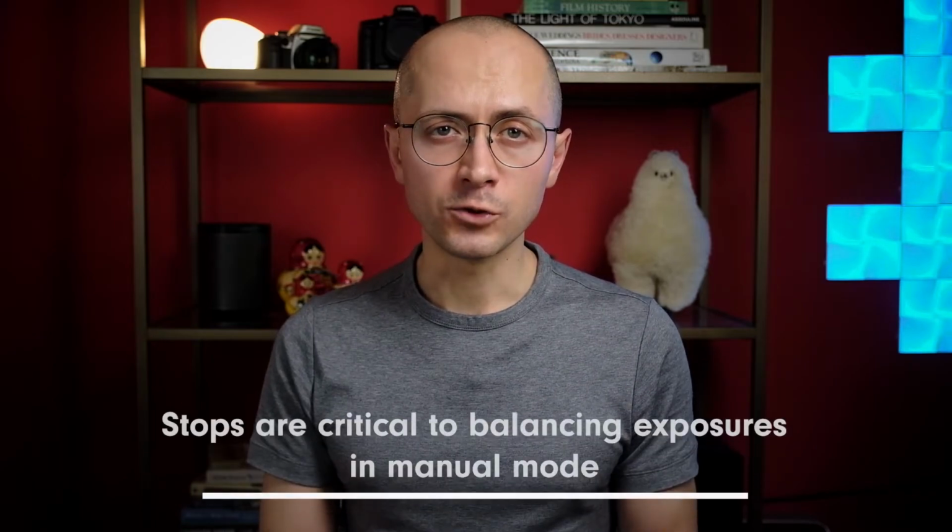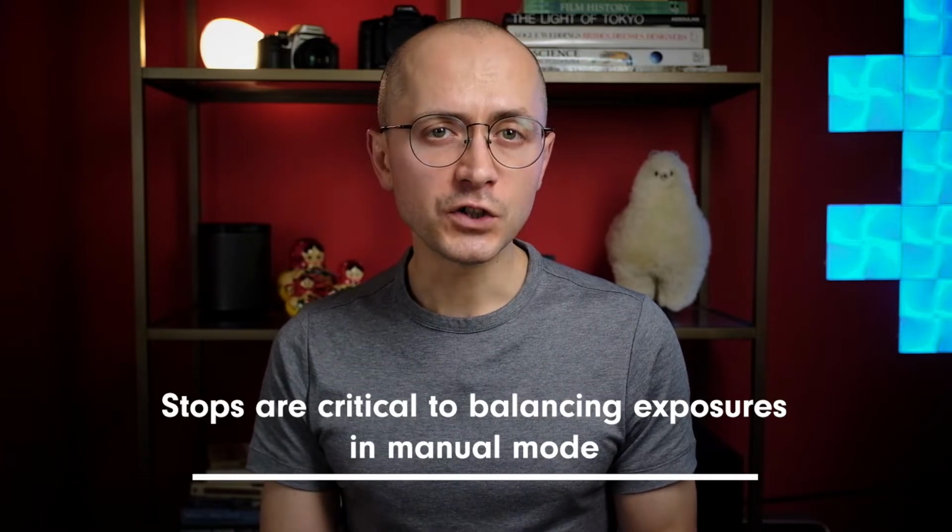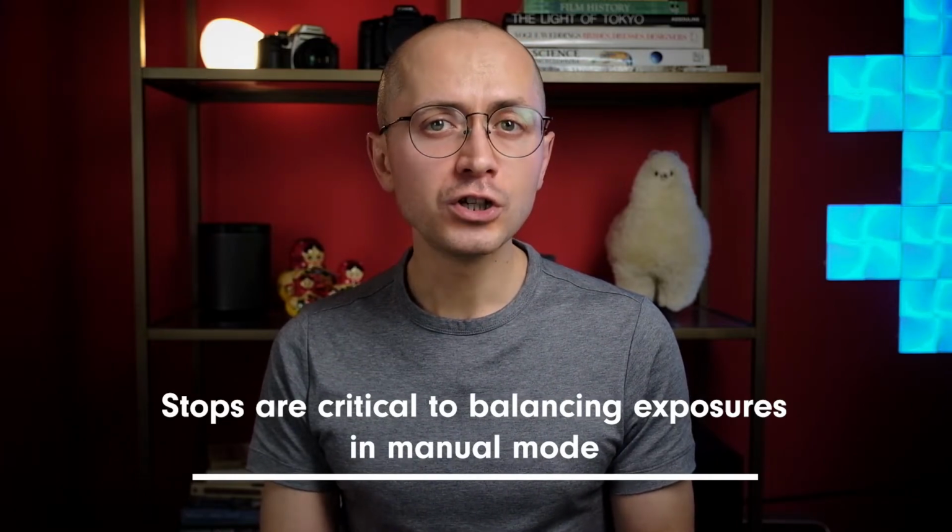Understanding the concept of photographic stops is essential when setting exposures manually, and lets you quickly determine the ideal balance of the aperture, shutter speed, and ISO. Let's pretend we're outside on a sunny afternoon and want to capture a portrait. We can quickly obtain a good exposure by using the Sunny 16 rule of thumb.